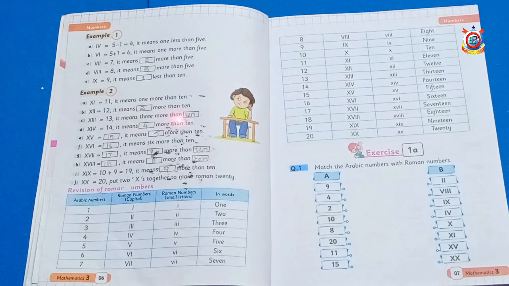It means 3 more than 10. 10 plus 4 is equal to 14. It means 4 more than 10. E part, 10 plus 5 is equal to 15. It means 5 more than 10. F part, 10 plus 6 is equal to 16. It means 6 more than 10.